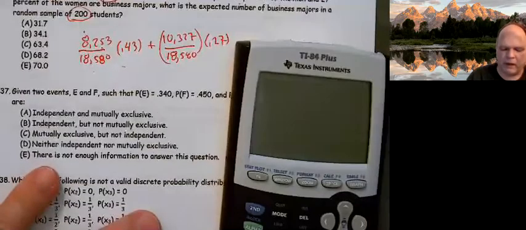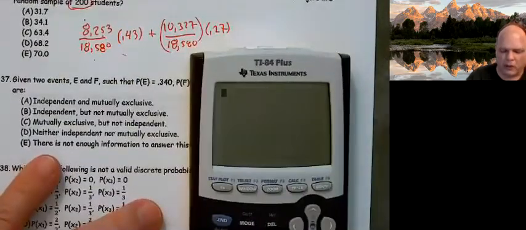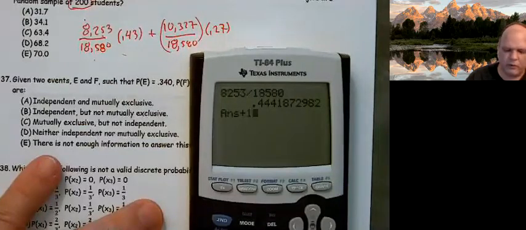If you're following along in the chat, please let me know if I make a mistake. 8,253 divided by 18,580 times 0.43.